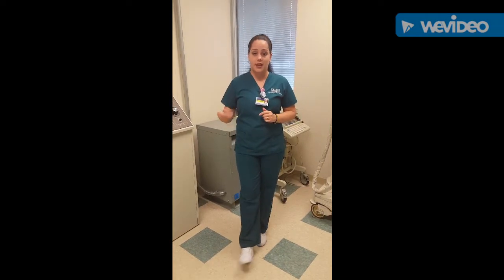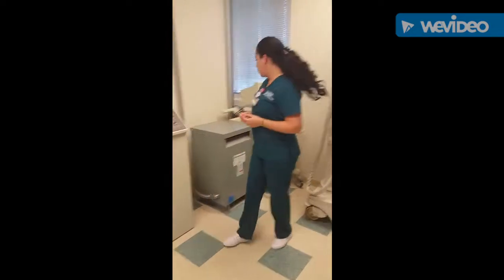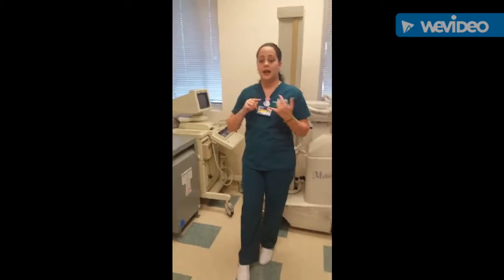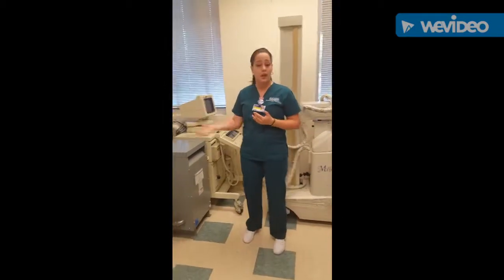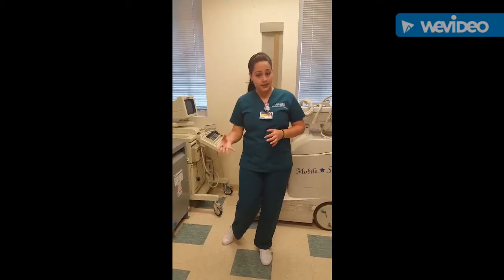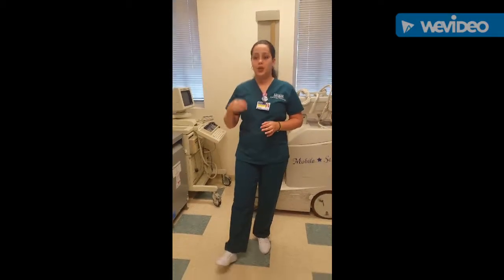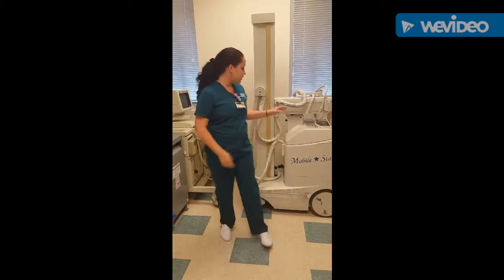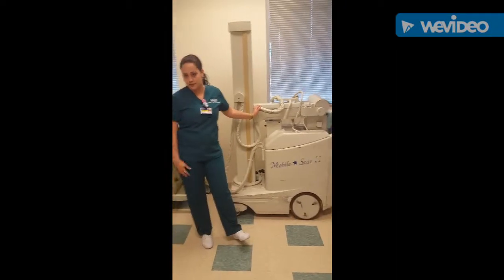Okay, some examples of non-ionizing are visible light, like we have in this room. We have the ultrasound. We have the MRI. We have microwaves. We have sound waves. And some examples of ionizing: we have the ultraviolet light, which is the sunlight. We have X-rays, and we have the gamma rays.